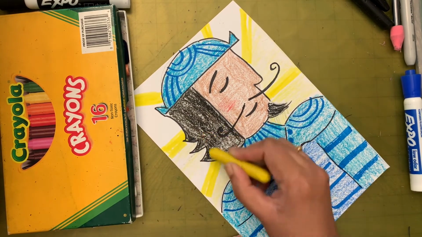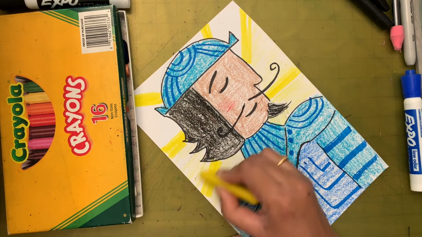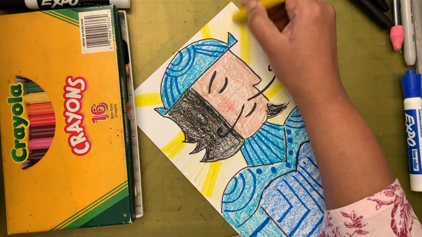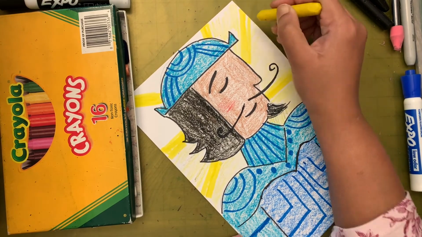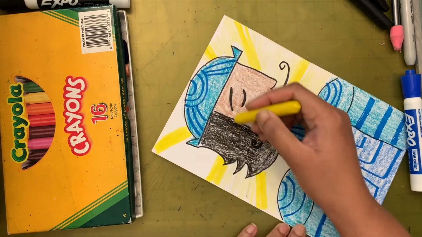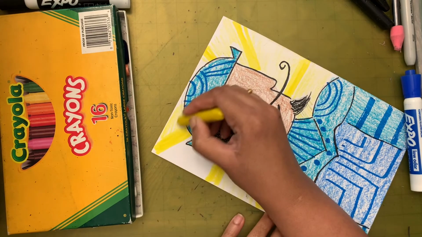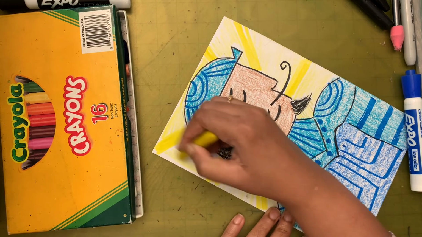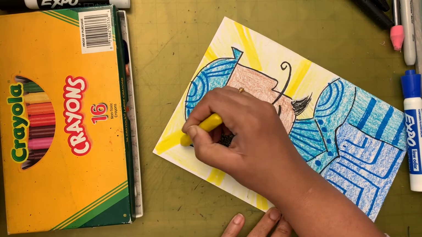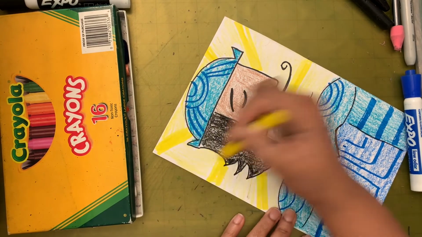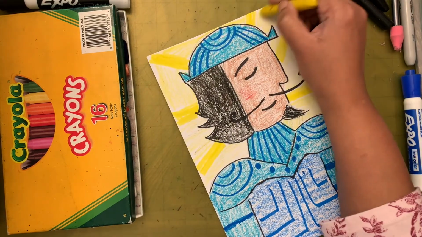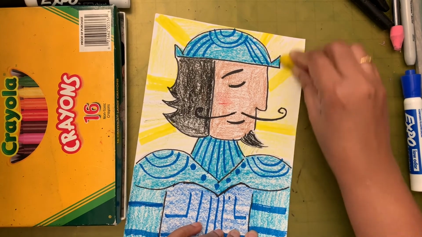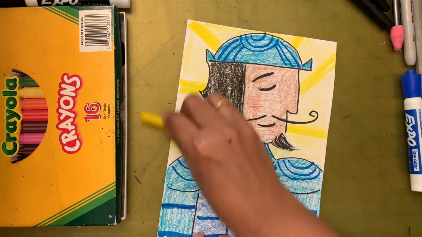I'm just lifting the black from the hair and it's getting yucky. I think it would have been a better idea to color the background before, because the background is a lighter color. I should have colored it first. That's okay. We learn from our mistakes, right? So next time you're drawing something like this, we'll color the background first. I'm just going to fill in the white space.